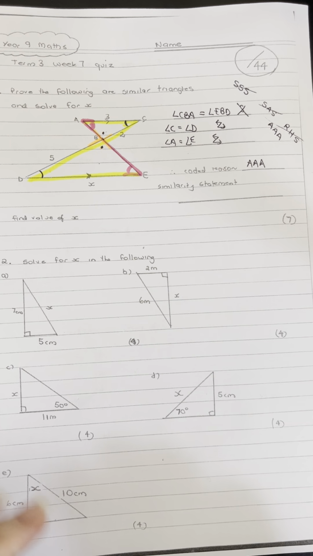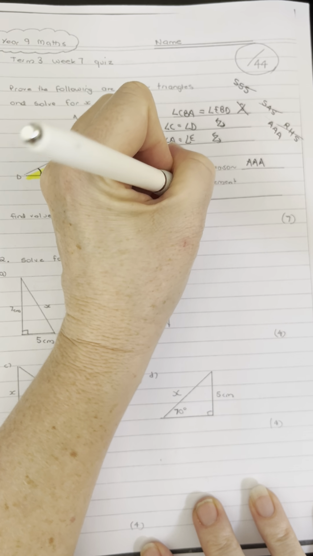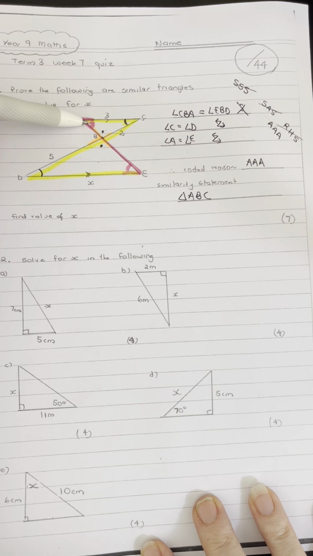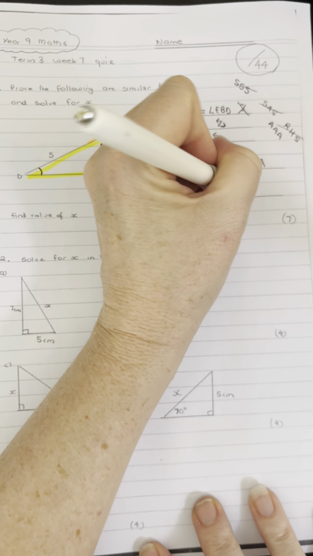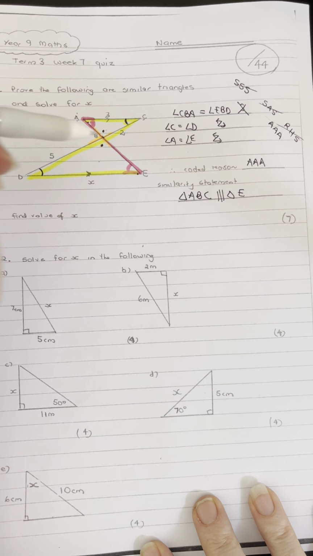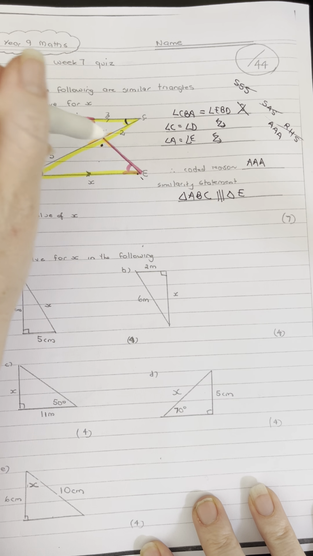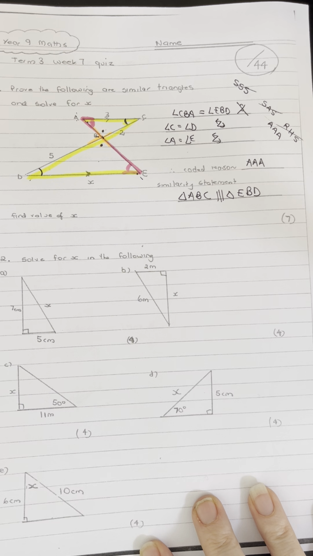And now I can write my similarity statement. So that triangle ABC, so I'm starting here at A, which means when I write my next triangle, I have to start at E because that's the corresponding starting point there. And then I went to the middle, so EBD would be how I write that.